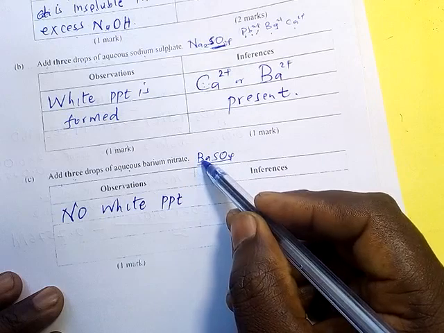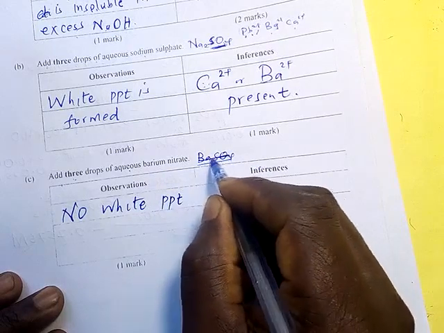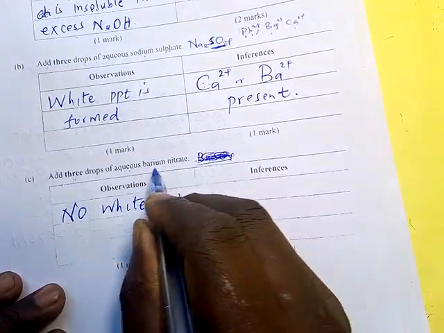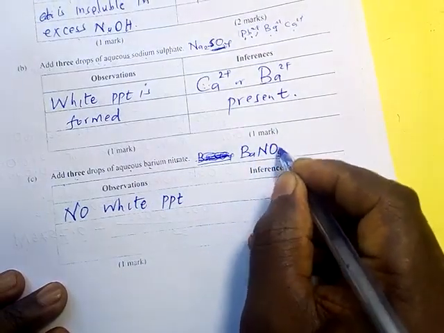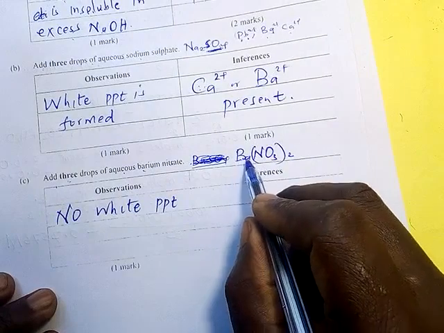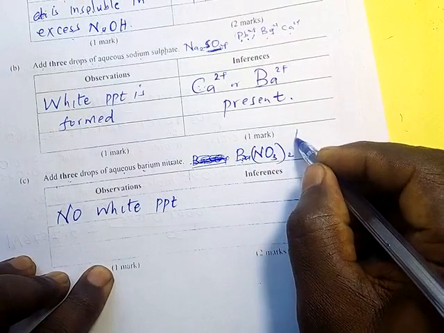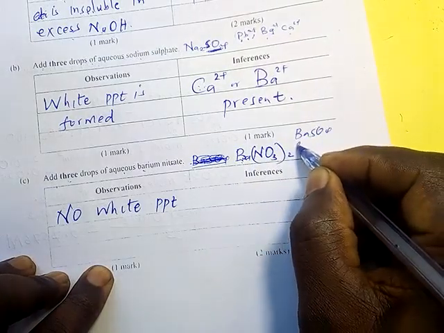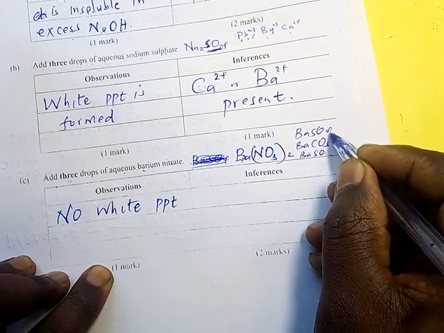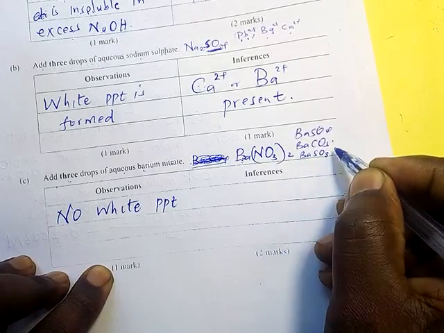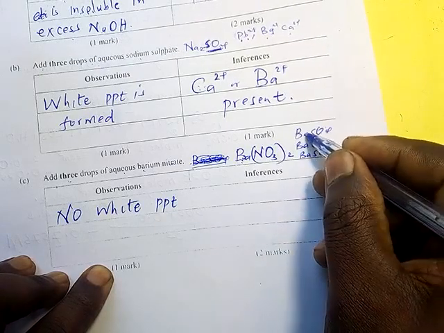But remember, sorry, we are adding barium nitrate. Whenever we are adding barium nitrate, we expect a white precipitate, because barium will form barium sulfate, barium carbonate, barium sulfite. These are the 3 salts or anions that will form a white precipitate with barium.